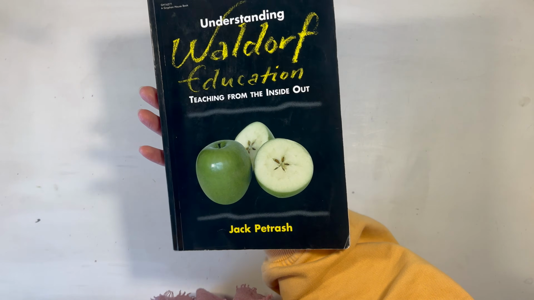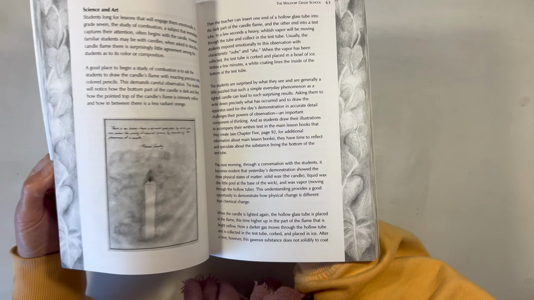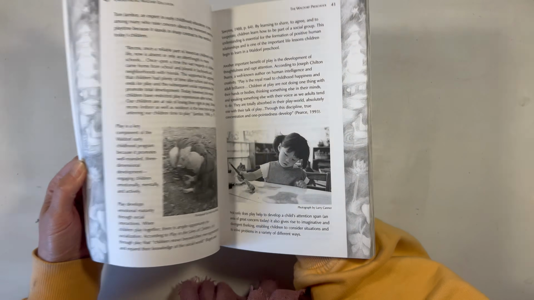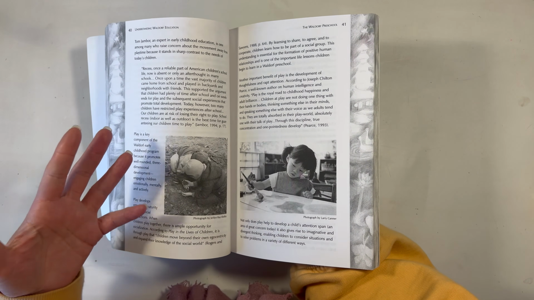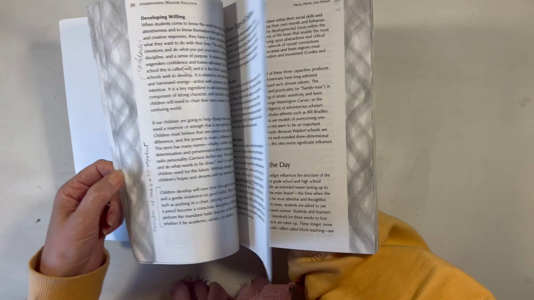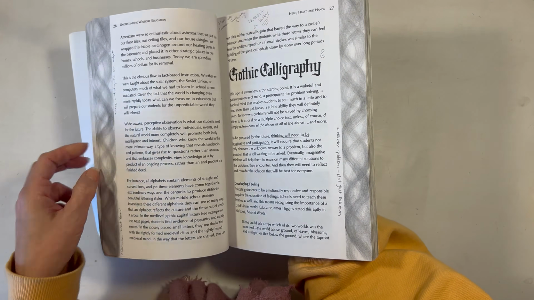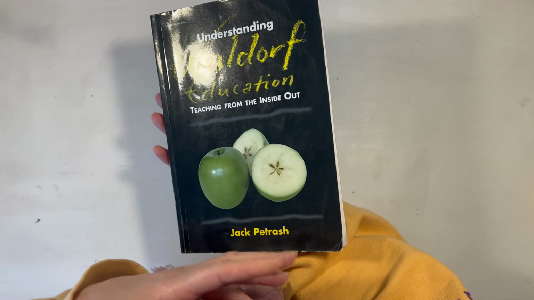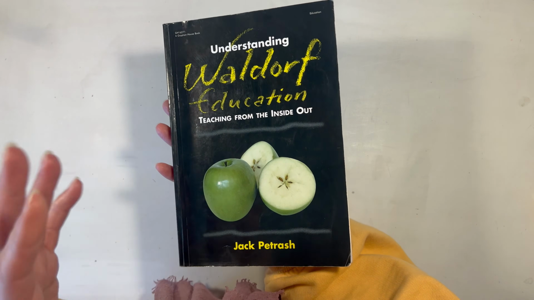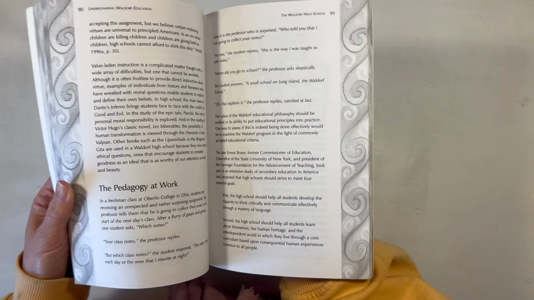Understanding Waldorf Education, Teaching from the Inside Out. This is a book that I've recommended so much because I feel like it is a great overview of Waldorf education. So if you're brand new to Waldorf, or you've been doing it for a while but you want to explain to someone else, or someone's interested in it, I feel like this is a really great basic overview. I have to admit that it's been years since I've read this because we've been homeschooling for so long.